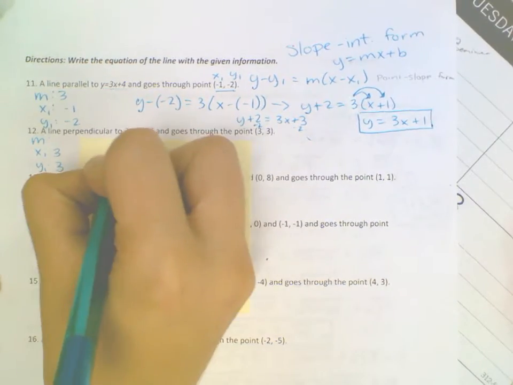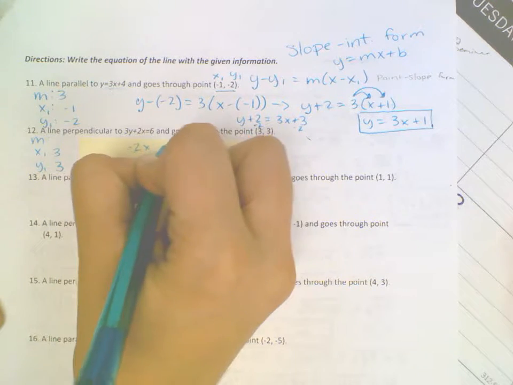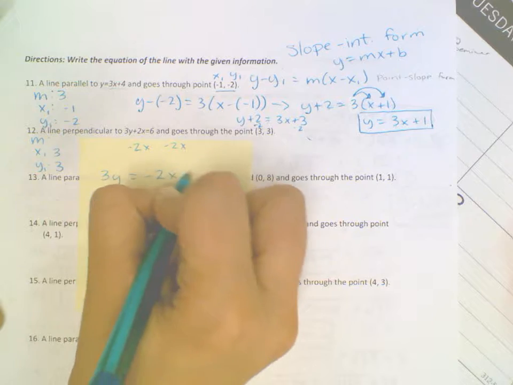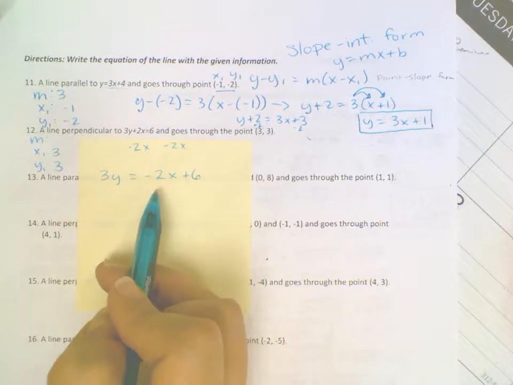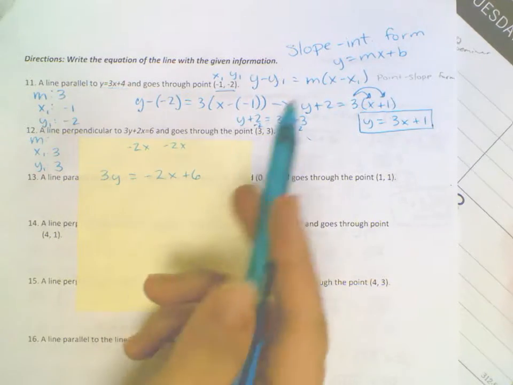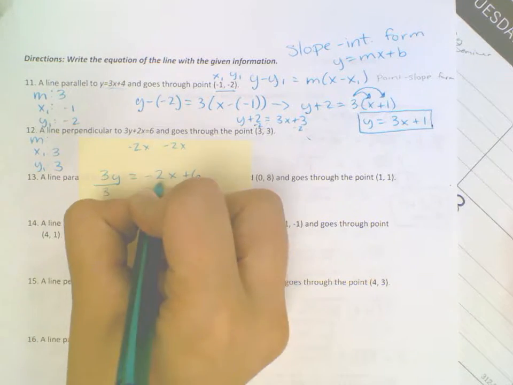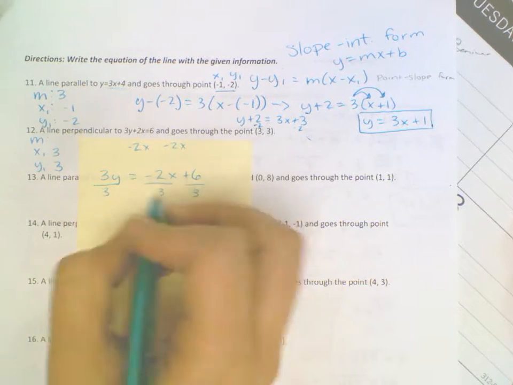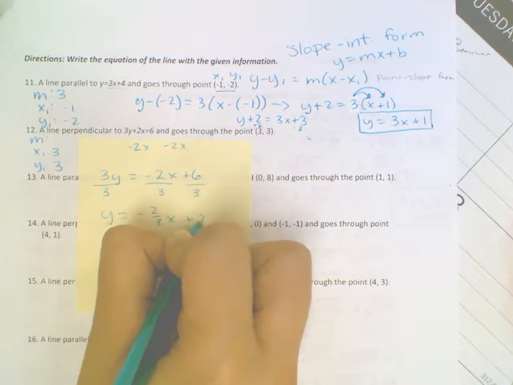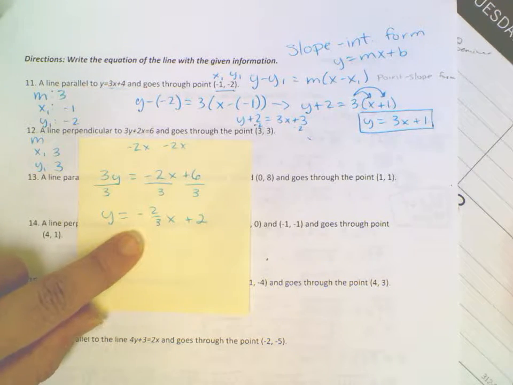So if I've got 3y plus 2x equals 6, I'm going to subtract 2x from both sides. So I get 3y equals -2x plus 6. I brought my -2x to the front because I want to keep it as close to this form as possible. Now I'll divide everything by 3, and y equals -2/3 x plus 2. So the slope of this line here is -2/3.